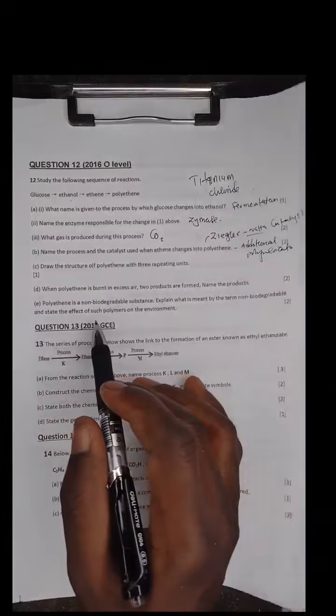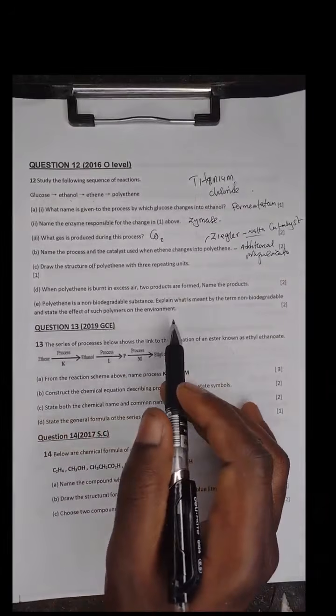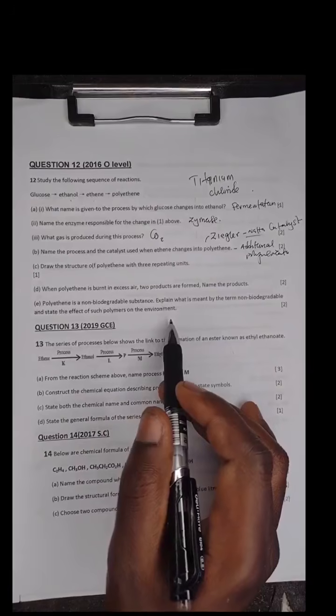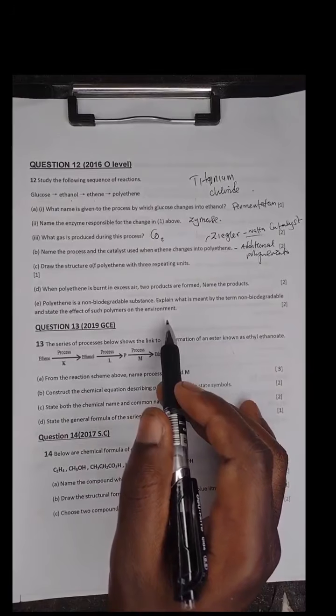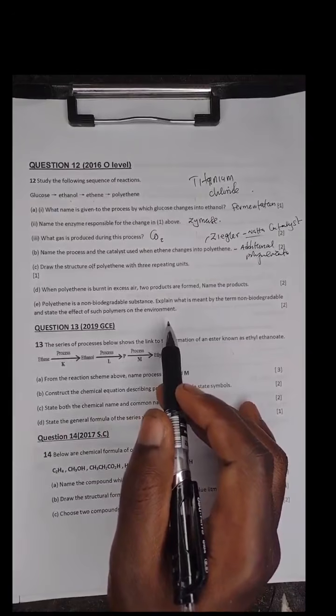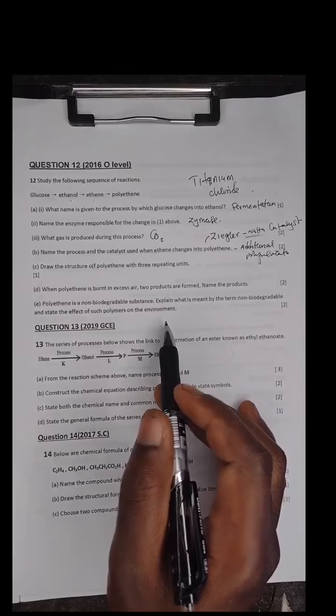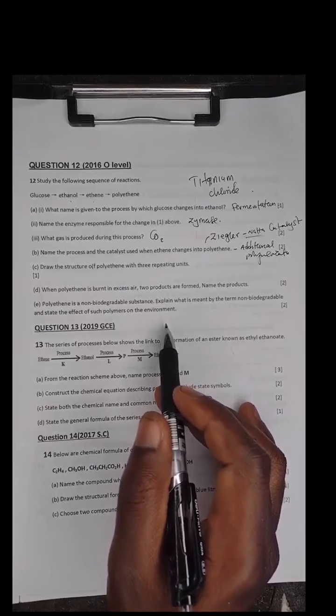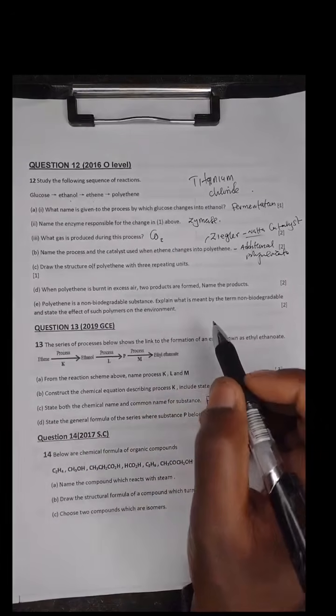And the question asks, state the effect of such polymers on the environment. So the effect is that they cause air pollution in the case where they are burnt. Since these cannot be disposed of easily, the only way of getting rid of them could be burning, and burning produces smoke, which contains some gases, greenhouse gases.